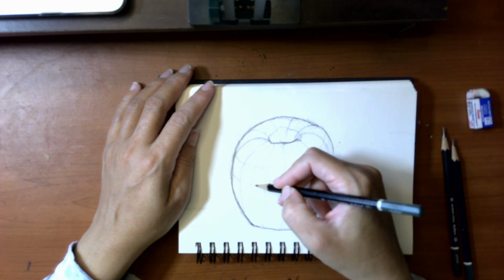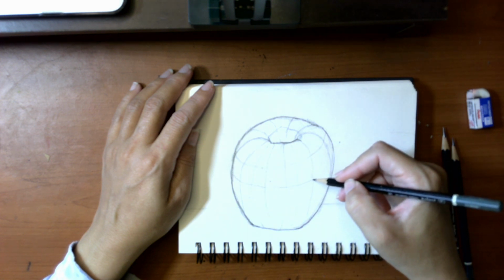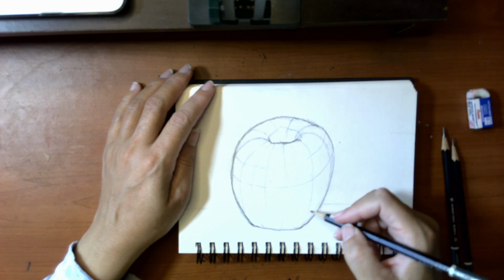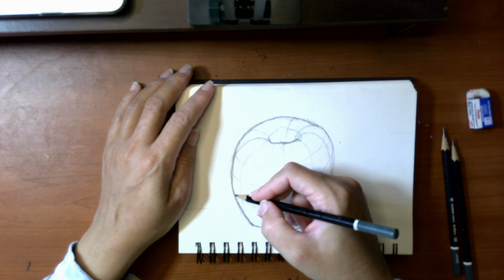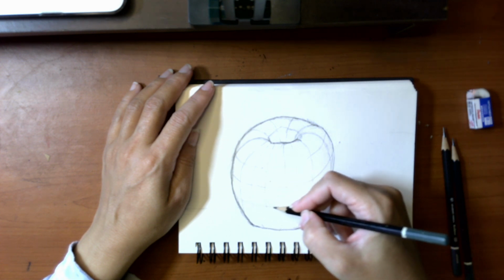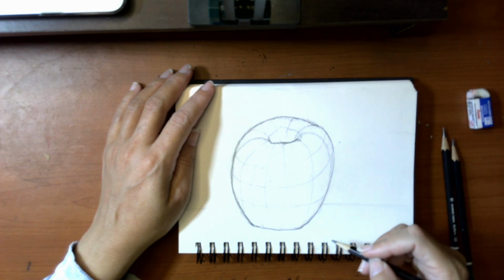You can imagine these lines on your apple. As you can see, it's not a perfect drawing.